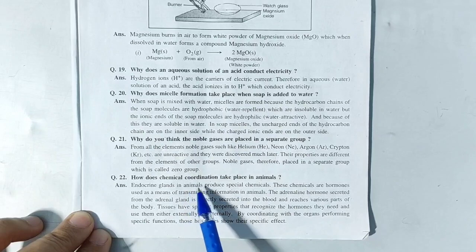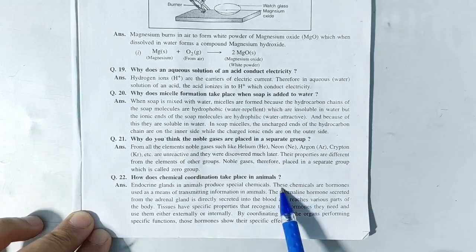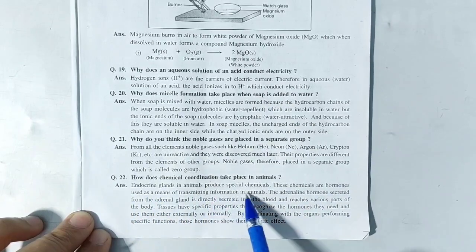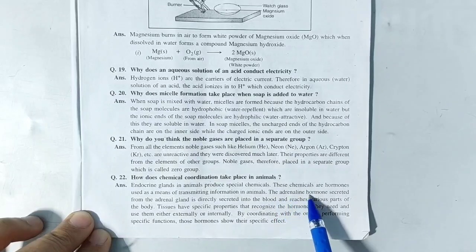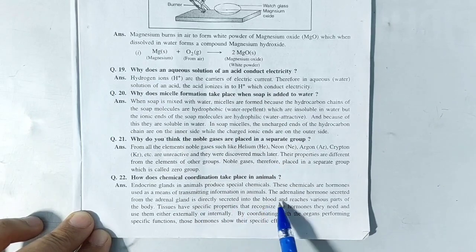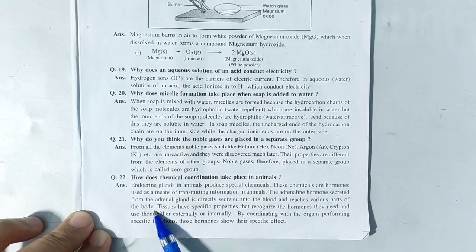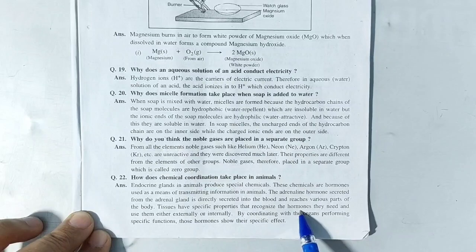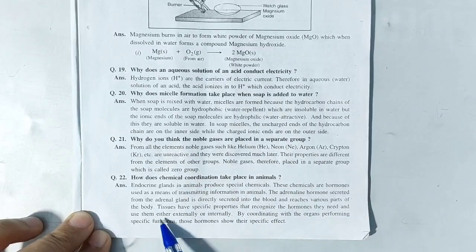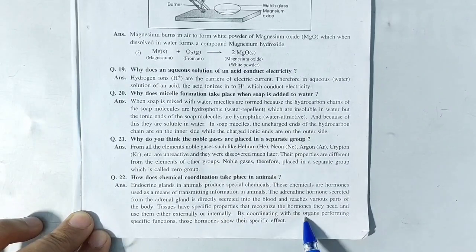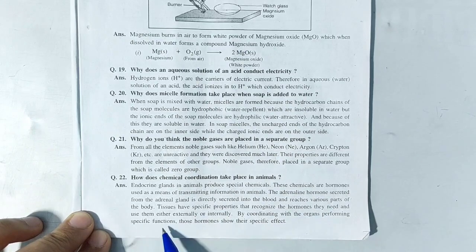Endocrine glands in animals produce special chemicals. These chemicals are hormones used as a means of transporting information in animals. The adrenaline hormone secreted from the adrenal gland is directly secreted into the blood and reaches various parts of the body. Tissues have specific properties that recognize the hormones they need and use them either externally or internally. By coordinating with the organs performing specific functions, those hormones show their specific effect.